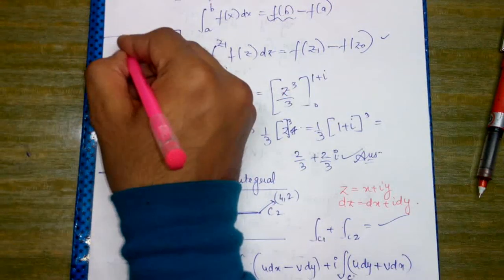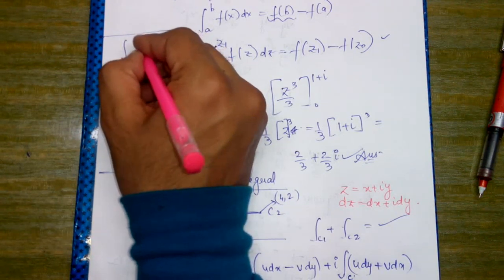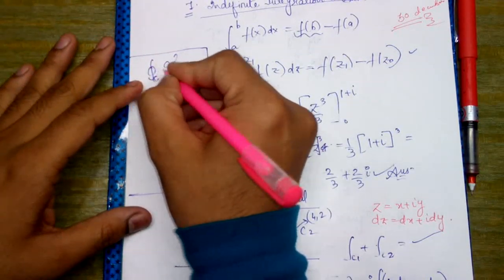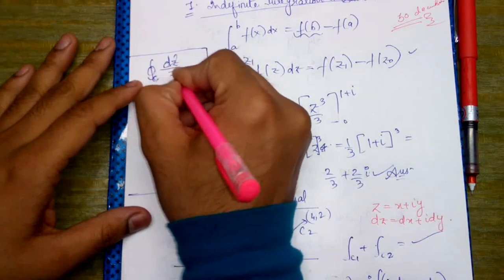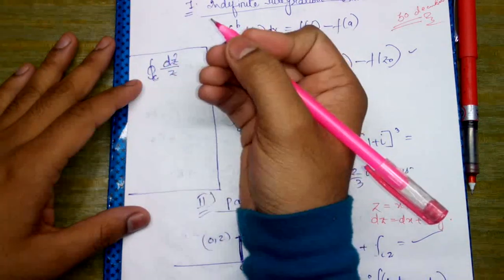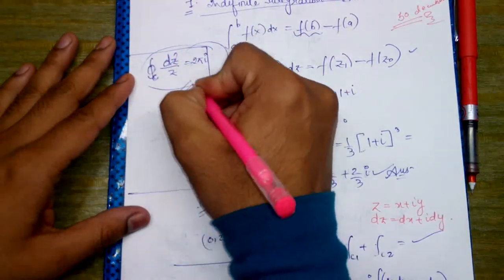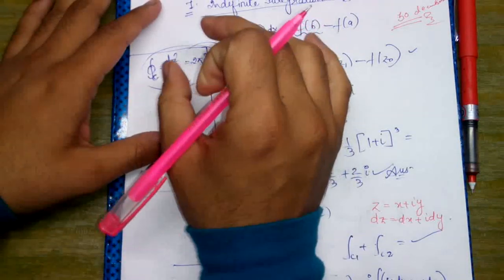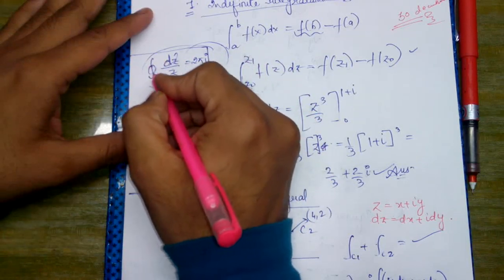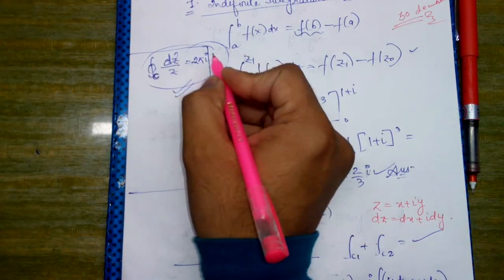And there is one special case that we have to remember. Closed integral around a circular path in the counterclockwise direction. So the closed integral of dz upon z about a circle, a unit circle, that means it is having a radius of 1, is equal to 2 pi i. So this is a very standard result and it needs to be memorized because a direct question may also come this time. Okay, so you have to remember this: closed integral of dz upon z around a circle C is equal to 2 pi i.